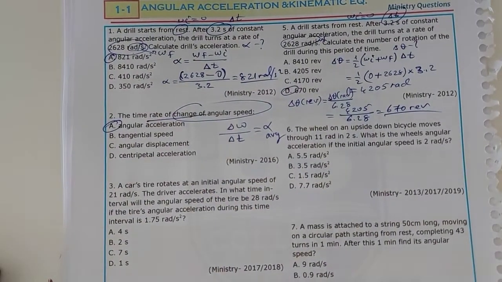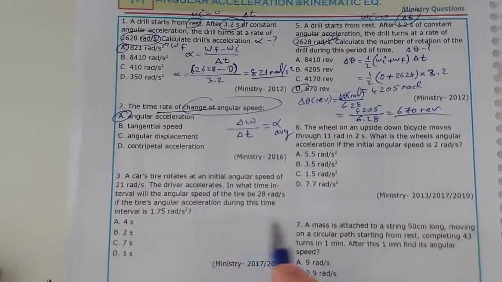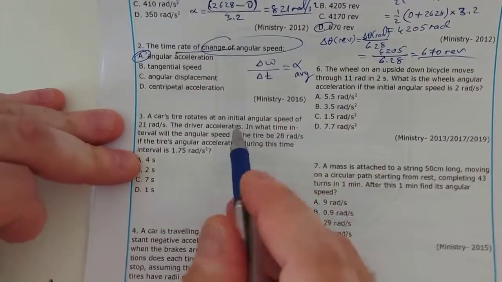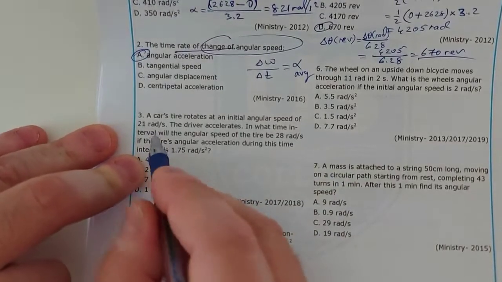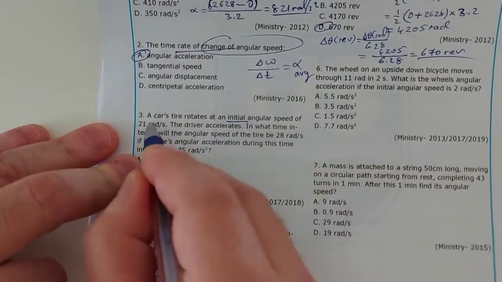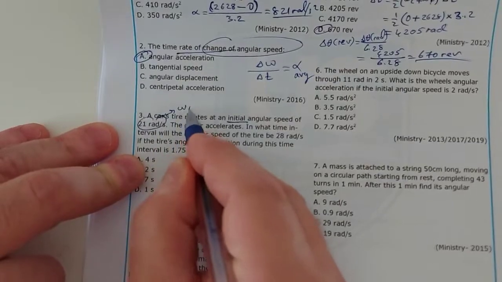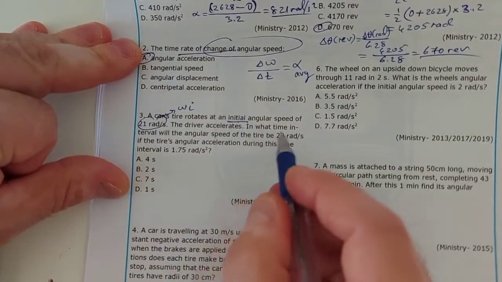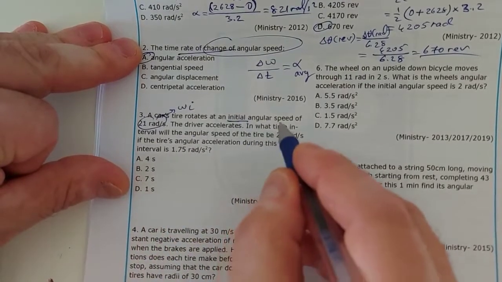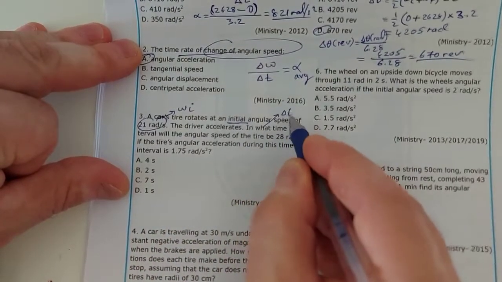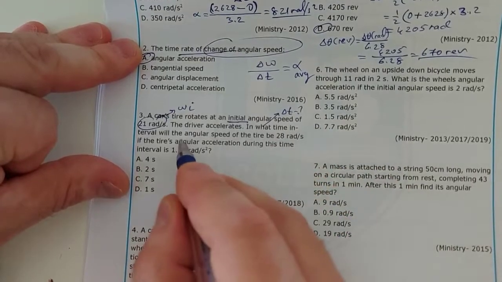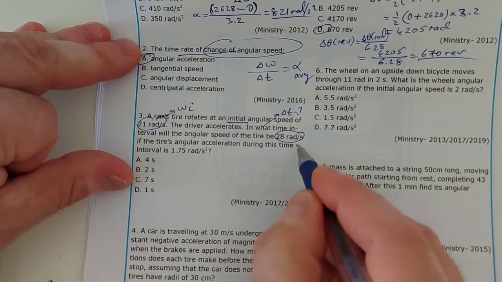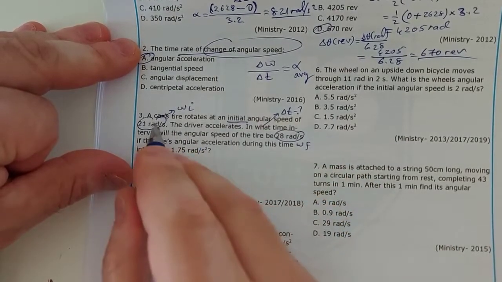And question number 3. A car's tire rotates at an initial angular speed of 21 radian per second. Initial, it's written initial angular speed. This is omega initial. The driver accelerates, so it's an accelerated motion. In what time interval? Delta t is asked. Will the angular speed of the tire be 28 radian per second? This is final. Final is given. Because initially it is 21, final it's 28.